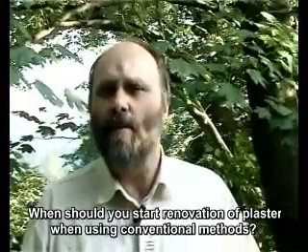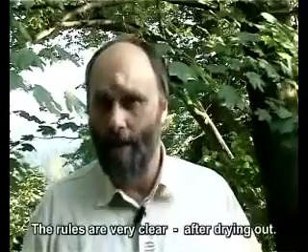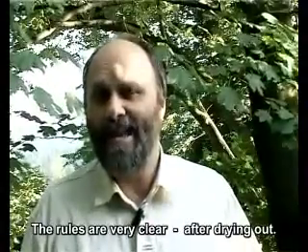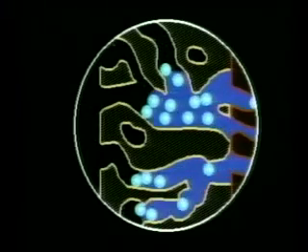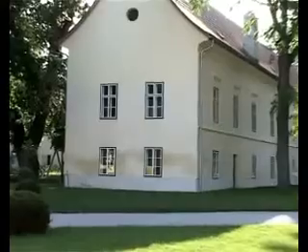When should you start renovation of plaster when using conventional methods? The rules are very clear. After drying out. Why? Very simple. When moisture is evaporating through masonry, dissolved salts are transported as well. These would move into the new plaster and destroy it from the inside by clogging it.